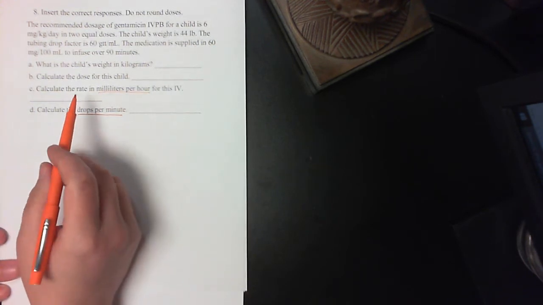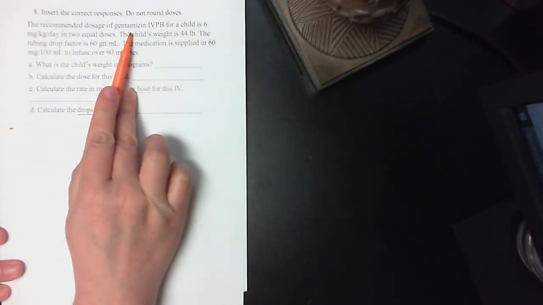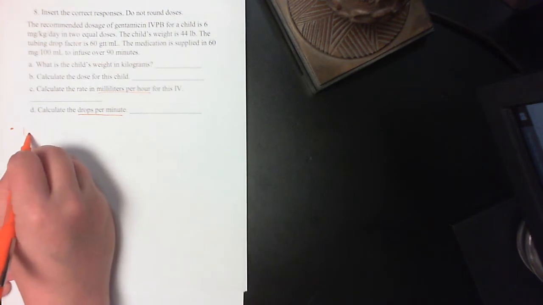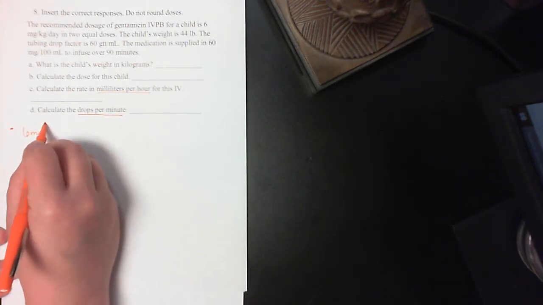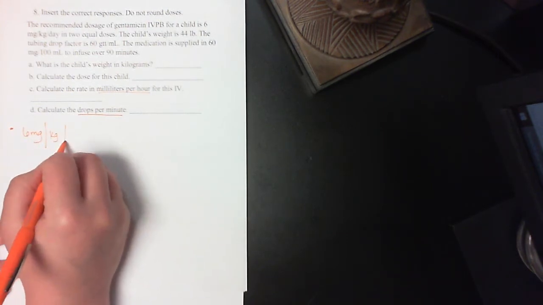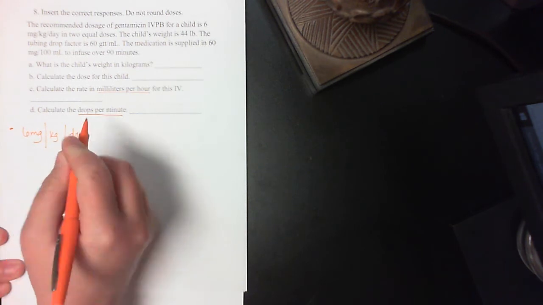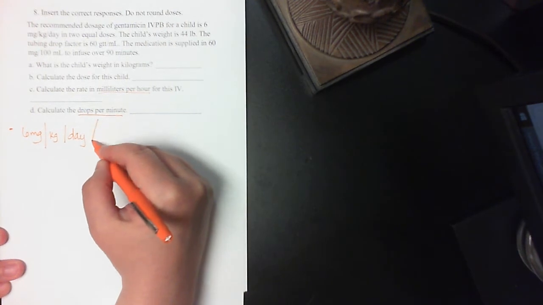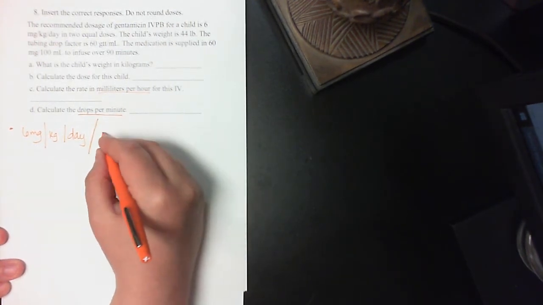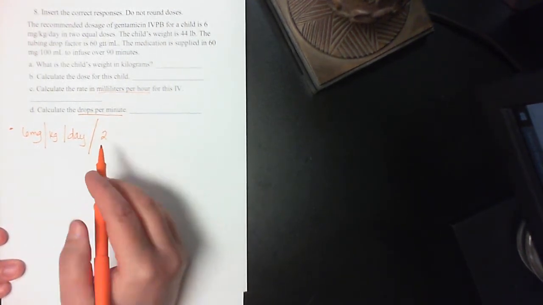So still go through here and write all of your information down. My first bit of information is the recommended dosage of gentamicin for a child is 6 milligrams per kilogram per day. Per kilogram per day. And they want that in 2 equal doses. So ultimately, to get our per dose, we're going to divide that by 2.